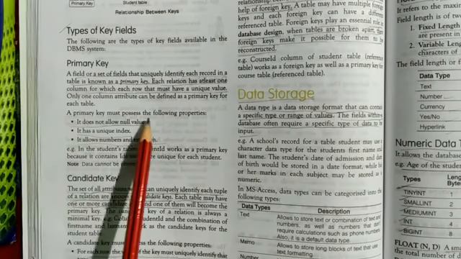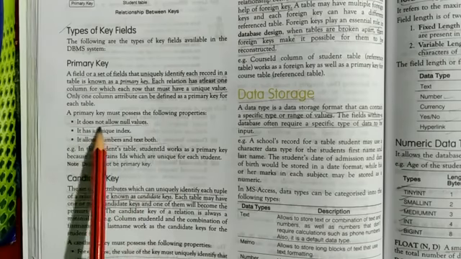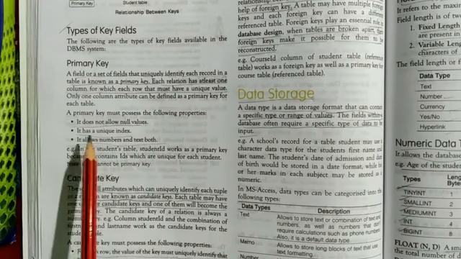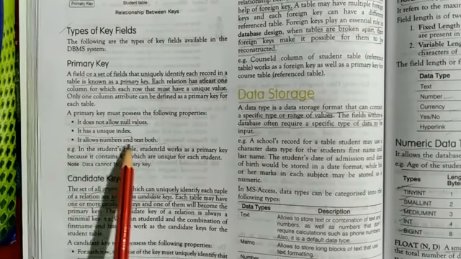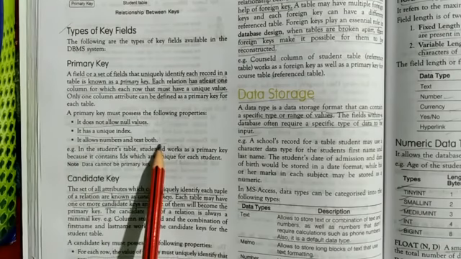A primary key must possess the following properties. It does not allow null value. It has a unique index. It allows numbers and text both.